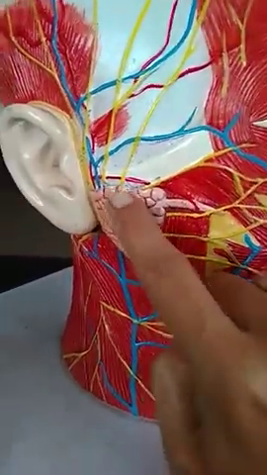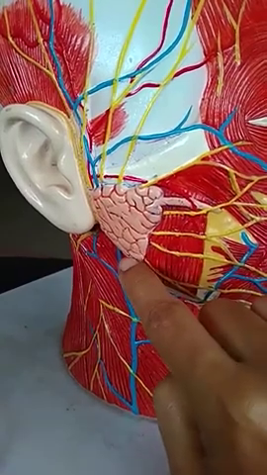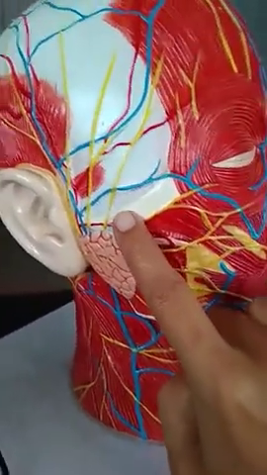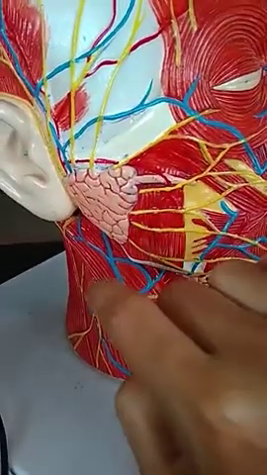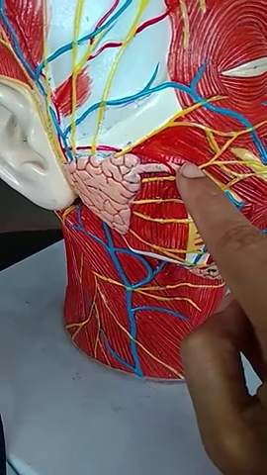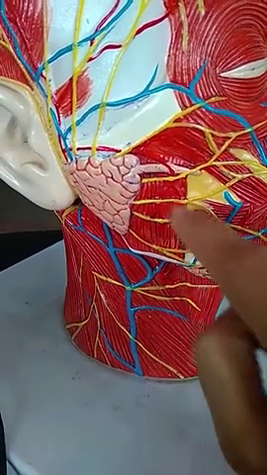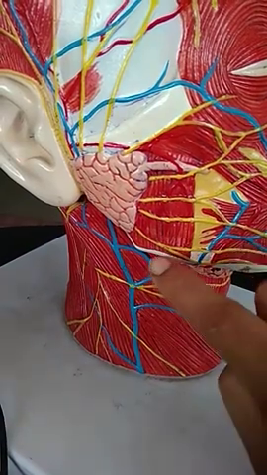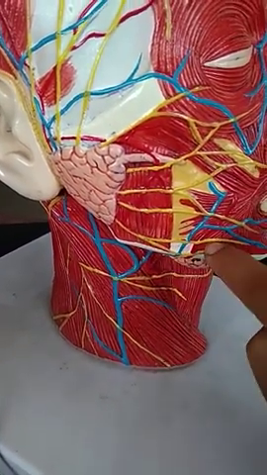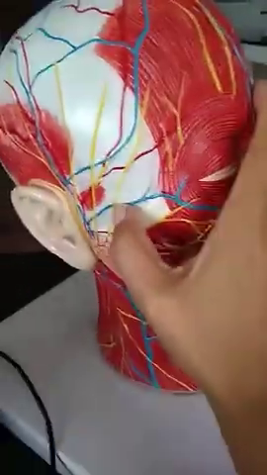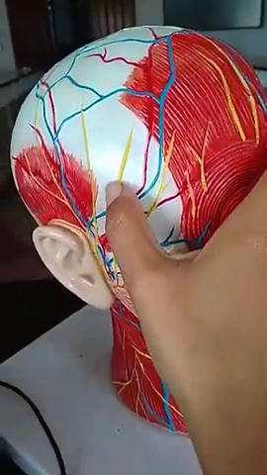These nerves emerging from the different borders and surfaces of the parotid gland are the five terminal branches of the facial nerve. Along the parotid duct lie the buccal nerves, and then along the base of the mandible lies the marginal mandibular nerve. And then here we have the zygomatic and temporal nerves.